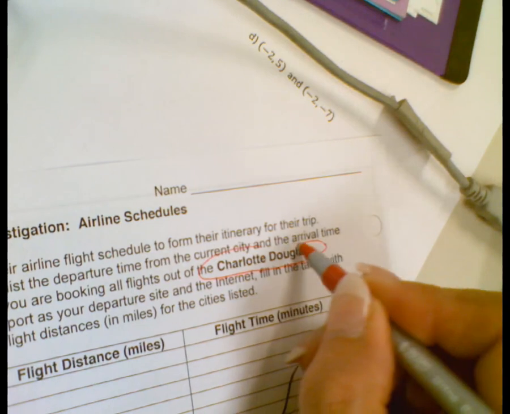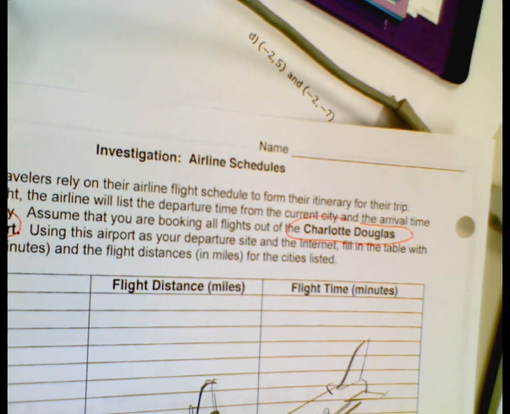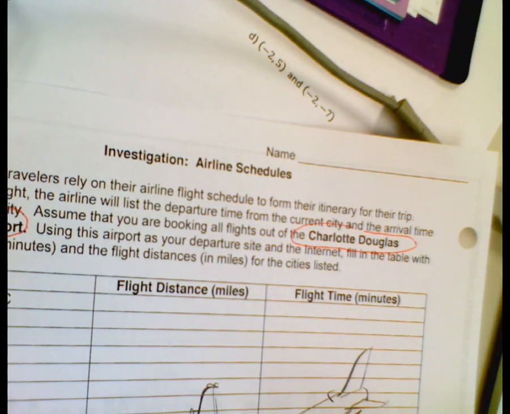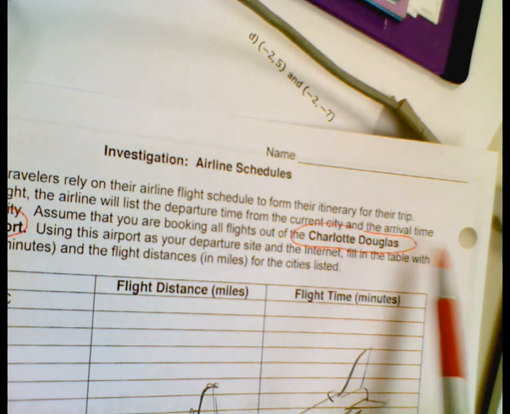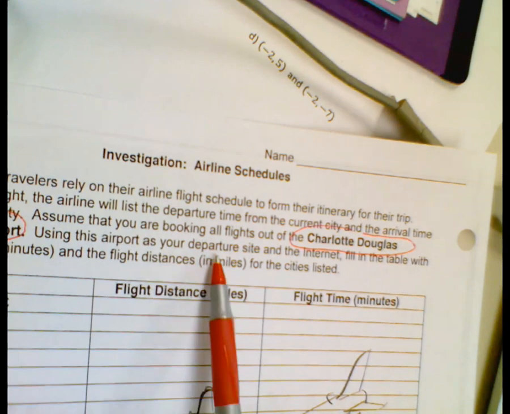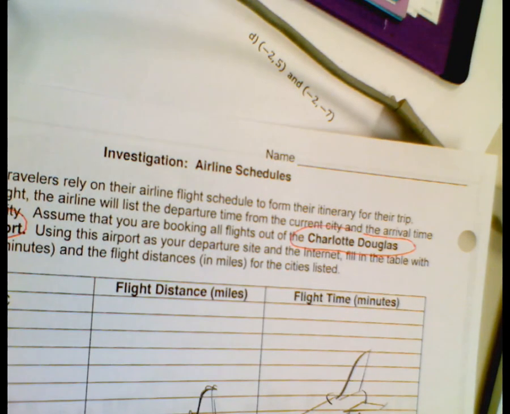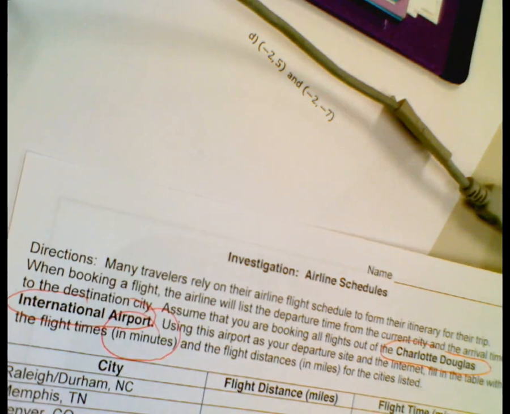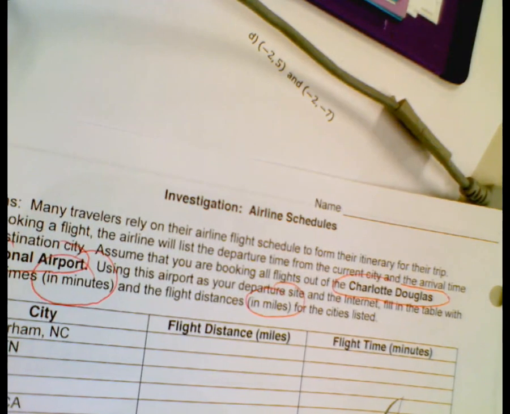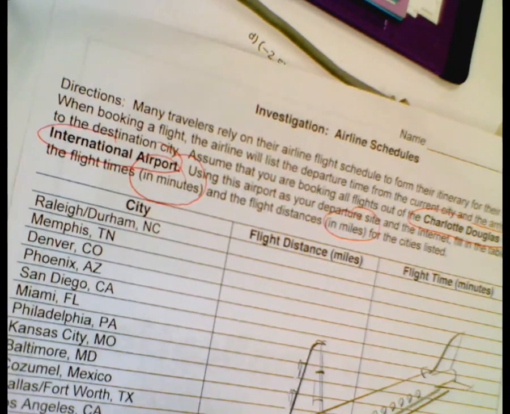Assume that you're booking all flights. So this is very important, that you're going from Charlotte Douglas International Airport. Okay, that's North Carolina. Using this airport as your departure site, that means if you live there. So if we were really doing this for our own, we would be doing it from Columbus, Ohio. But we're doing it from Charlotte Douglas. Using this airport as your departure site and the internet, fill in the table with the flight times in minutes. That's important. In minutes, not hours. And the flight distance in miles, not kilometers, for the cities listed. So it says Raleigh, Durham.